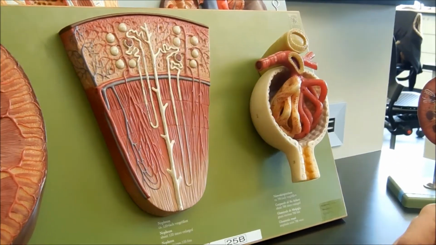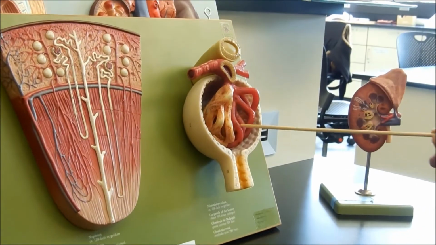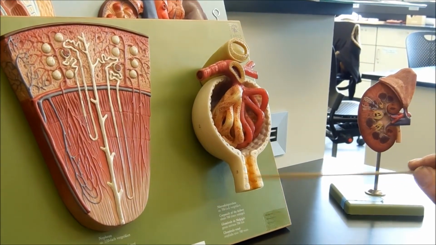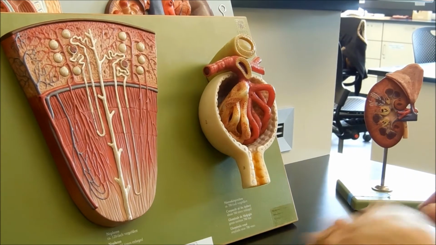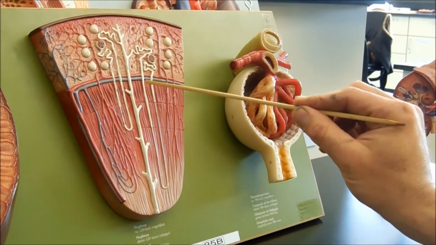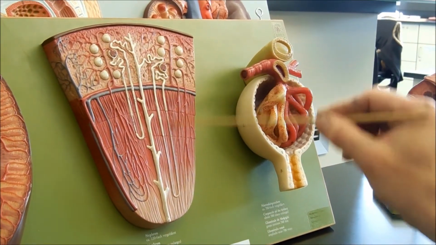So where does the filtration happen? Filtration would be from here, blood to nephron. And then the reabsorption? Those would be in the tubes down in here, which we haven't gone over in lecture yet. And then the secretion? Would also be in those tubes, yeah.